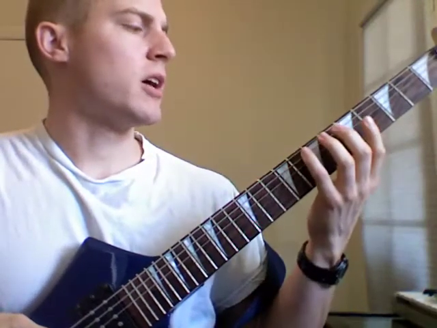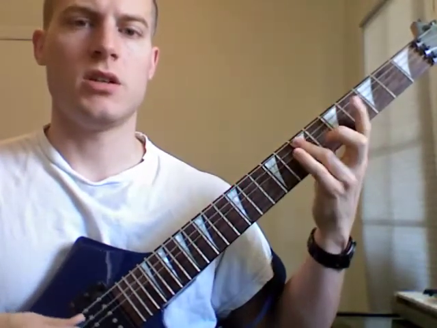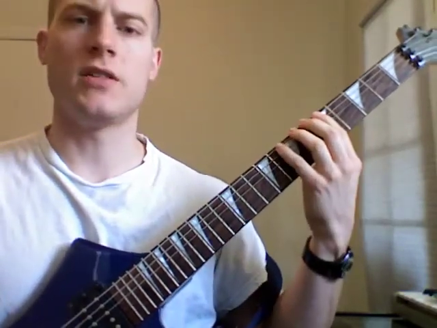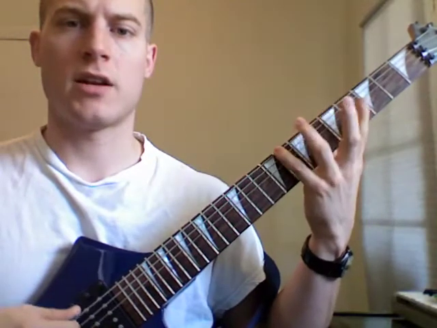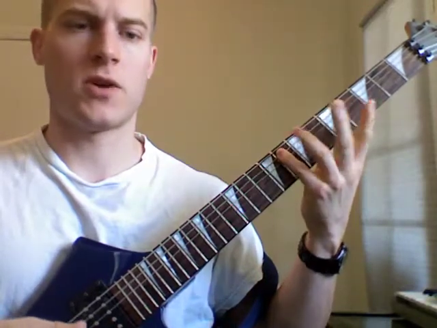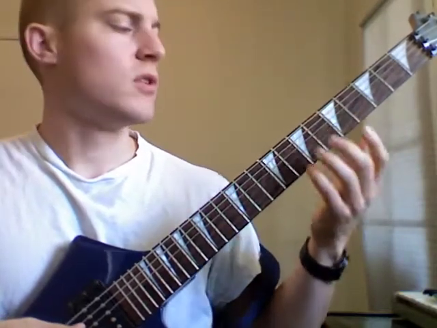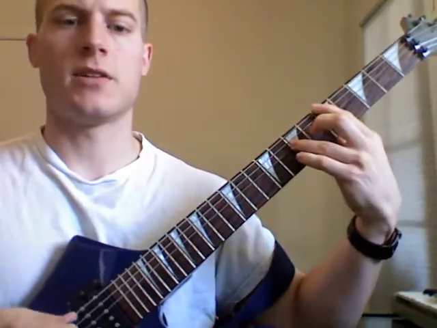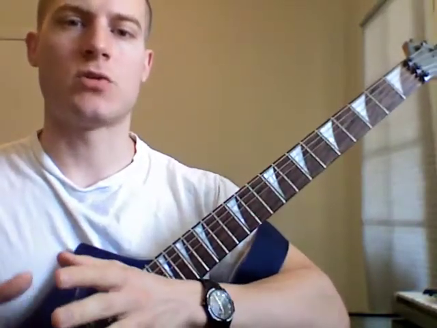So an A natural minor scale has the note A, B, C, D, E, F, G, A. And I'm playing it right here, starting on just these notes right here. The 5th fret on the low E string, 7th fret, 8th fret, then on the A string, 5th fret, 7th fret, 8th fret, and then on the D, the 5th fret and the 7th fret. So these 7 notes, A, B, C, D, E, F, G, and then the 8th being the octave. That gives you an A natural minor scale.